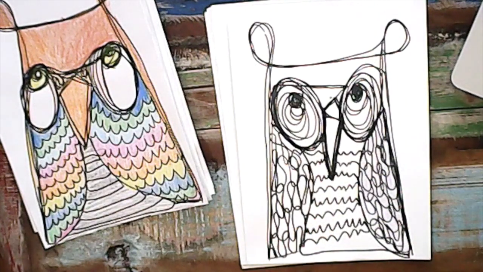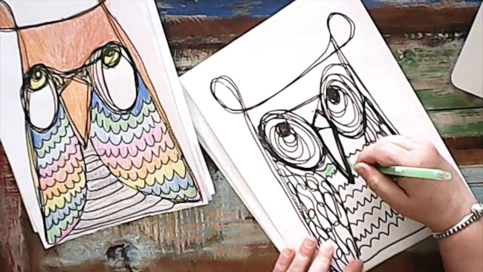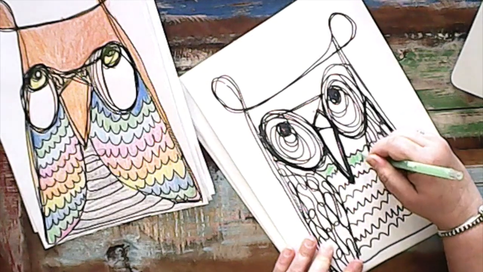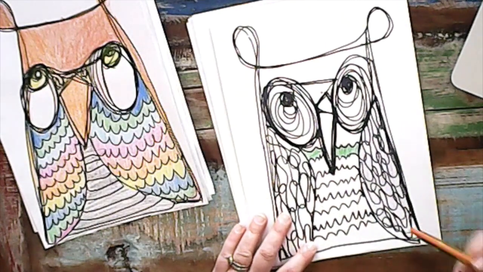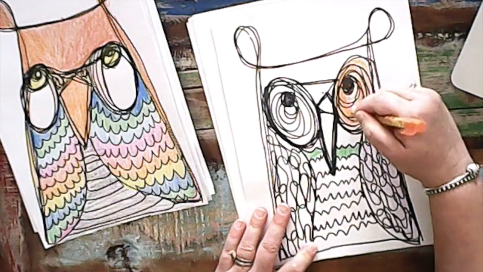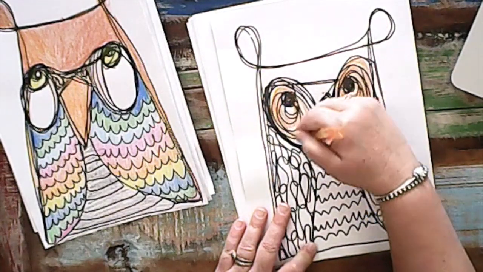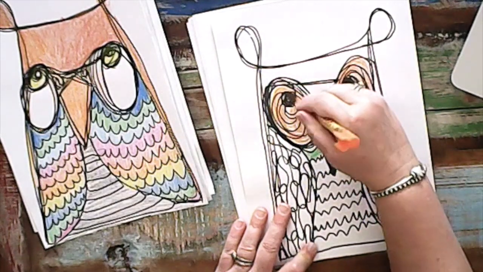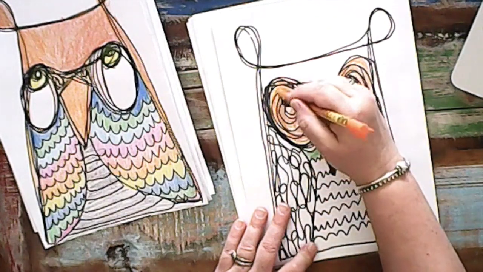So when you've started to decide what colour combination you want, then you can start to spend the rest of the lesson just colouring in your owl. You might want to think owls have different colour eyes. A lot of owls have orange eyes. You might want to start colouring your owl's eye. So it's all about placing the lines, colouring over the top of the lines so that you can still see them, and then it's going to give your owl some beautiful character.